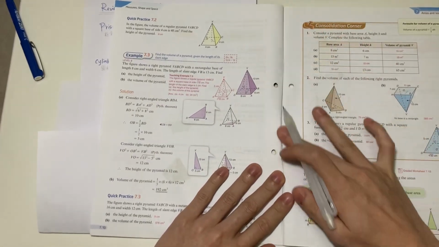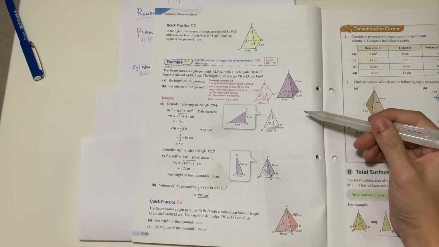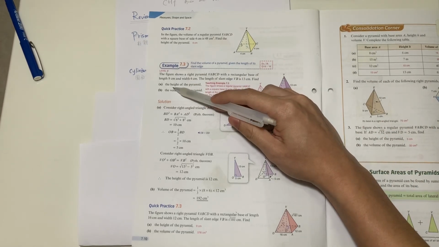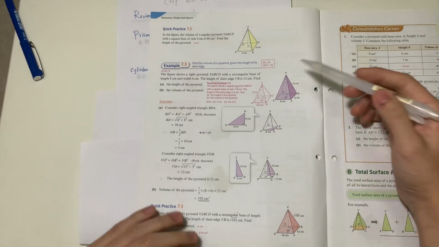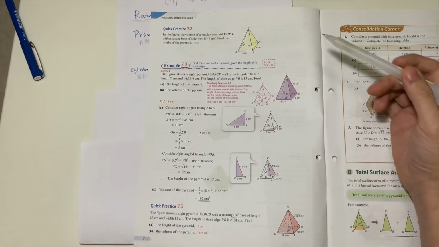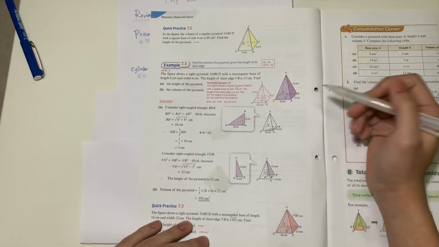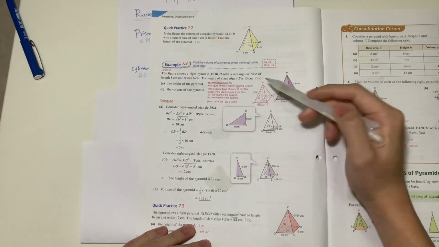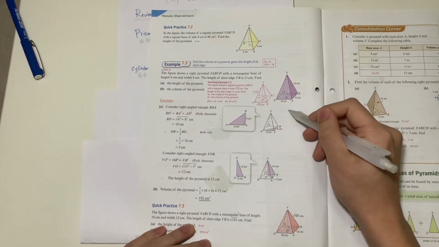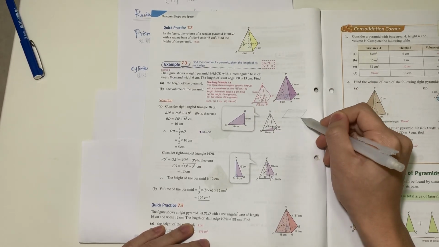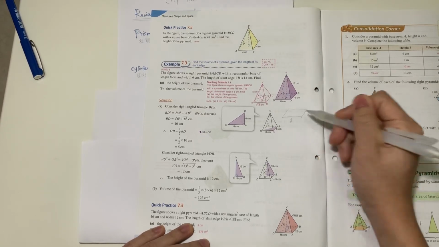You can see example 7.3 is a bit difficult because they ask you to find the height by not telling you directly. They need you to calculate. First we look at this example. They're giving us a square-based pyramid again. No, this is not a square, this is a rectangular base, sorry. For this rectangle, the width is 6 and the length is 8.